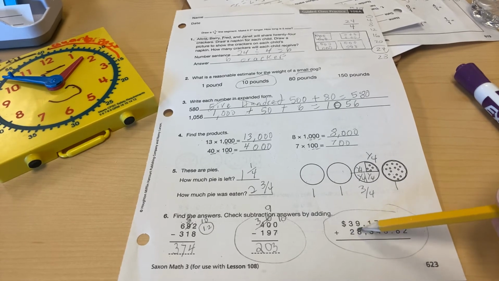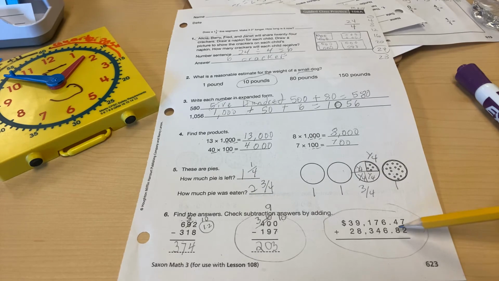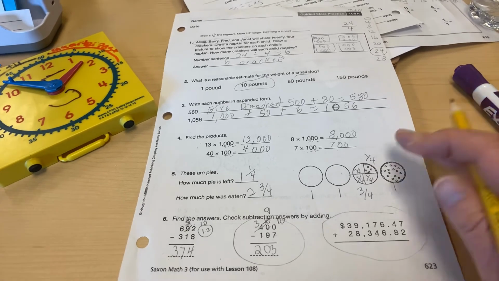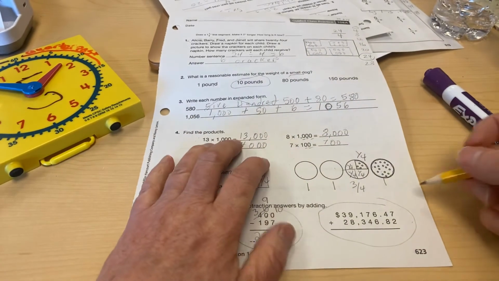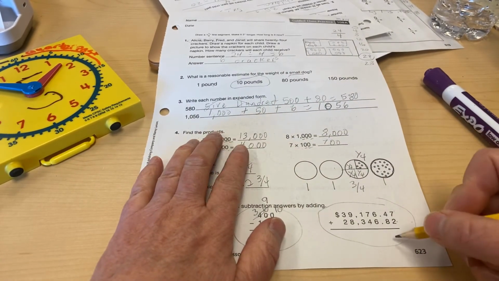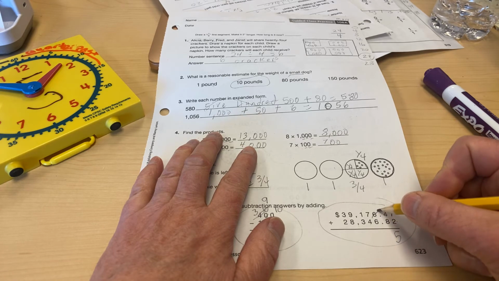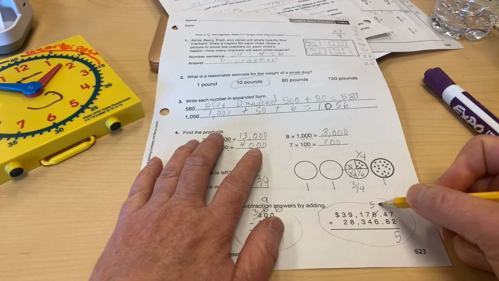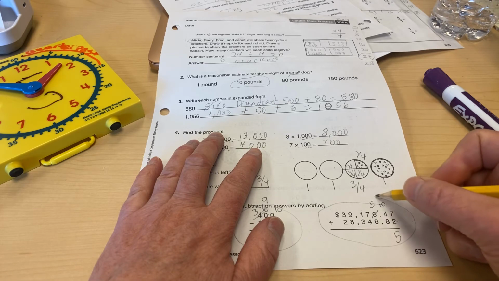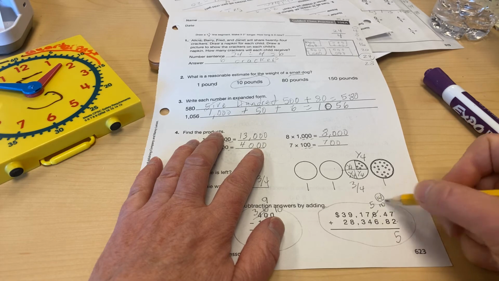Last one. Look at this huge number. $39,176.47. $28,346.82. We are subtracting again. I guess I can leave this still. Okay. 7 minus 2 is 5. 4 minus 8, I can't do it, so I go over here and change the 6 to a 5. And now I have a 10. 10 plus 4 is 14. And there's my number. 14 minus 8.